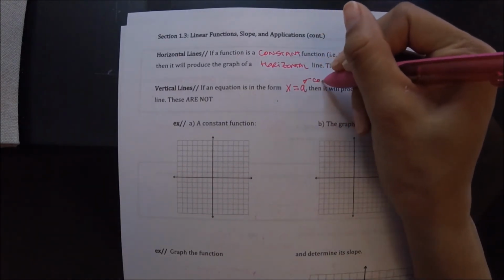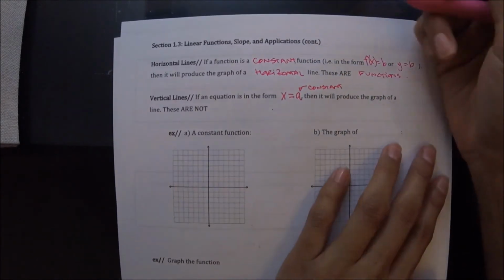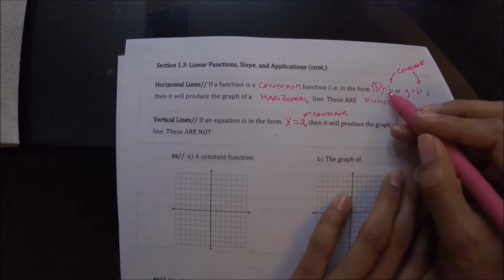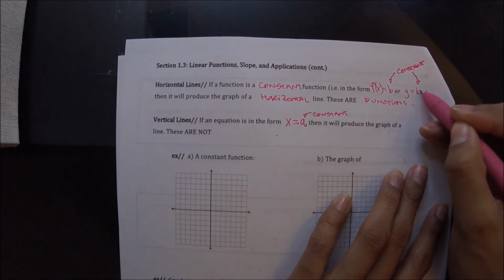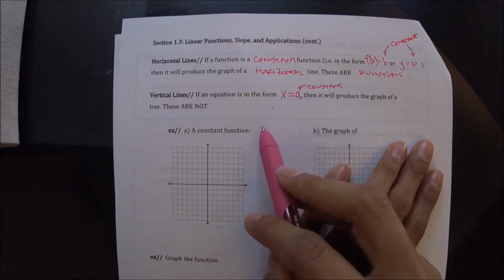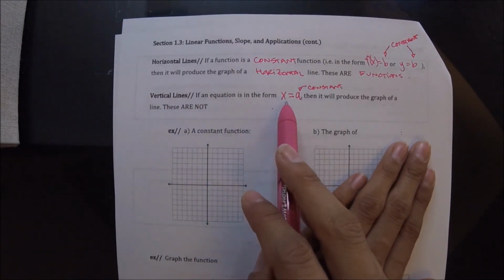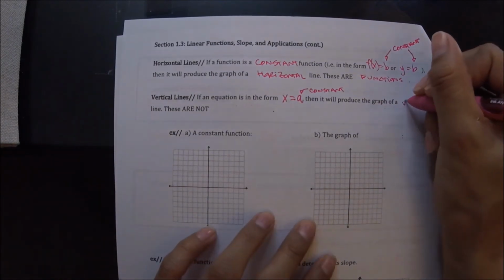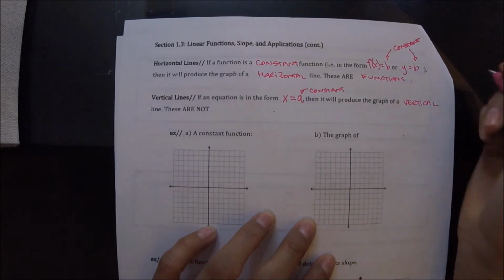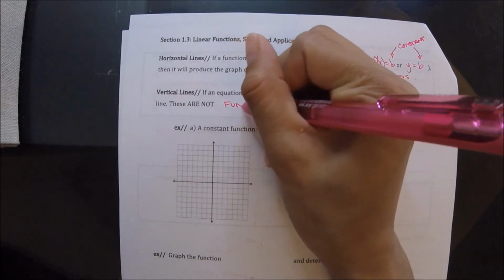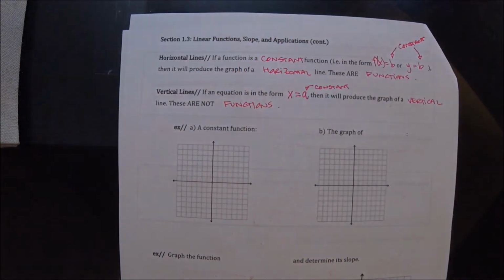So a would be a constant, and then up here, both these numbers, the b's, are constants. So that's just saying that f of x is some number, or y equals some fixed number. Down here, x equals some fixed number. So for the vertical line, if it's in the form x equals a, then it's going to produce the graph of a vertical line. And in that case, if we ever have a vertical line, it's not a function. So let's do an example of each of these.